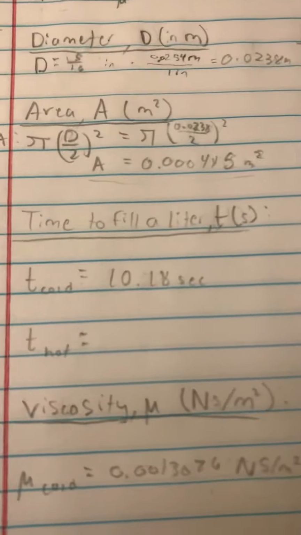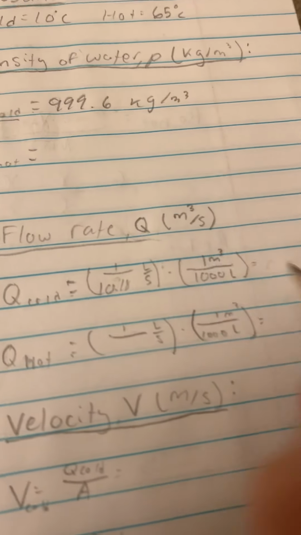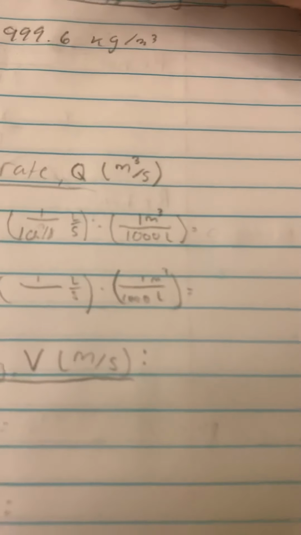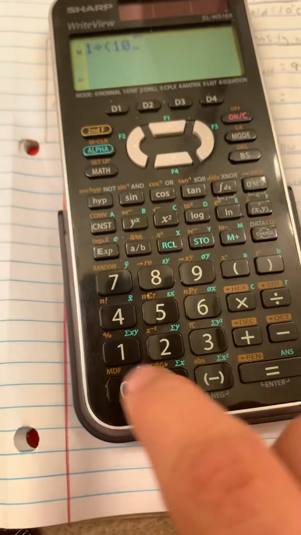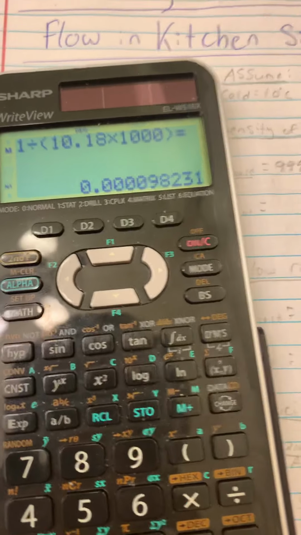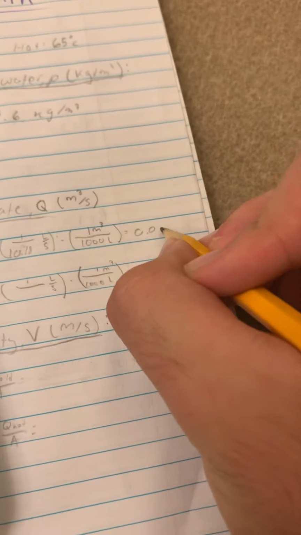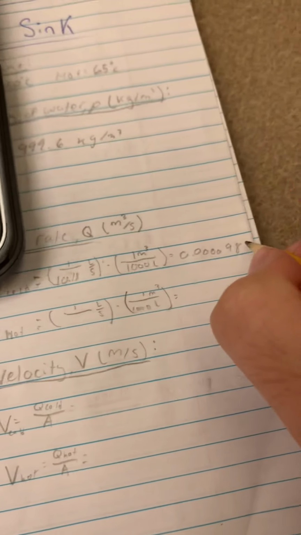We're going to use that time to find the flow rate of the fluid. To translate it into meters cubed per second, which is what we need for the rest of the equation, we simply divide by 1,000. So 1 divided by 10.18 times 1,000 is equivalent to 0.000098 meters cubed per second.